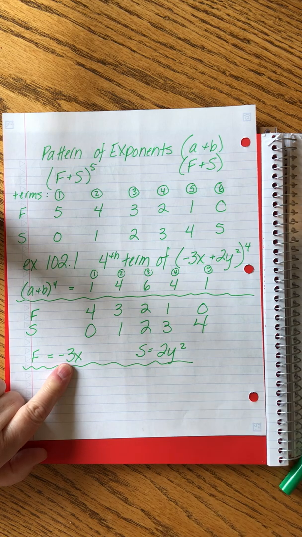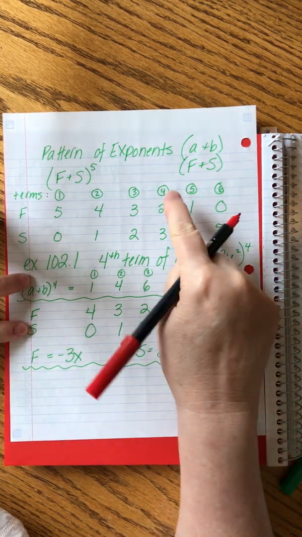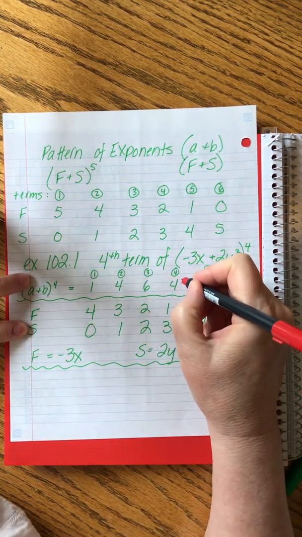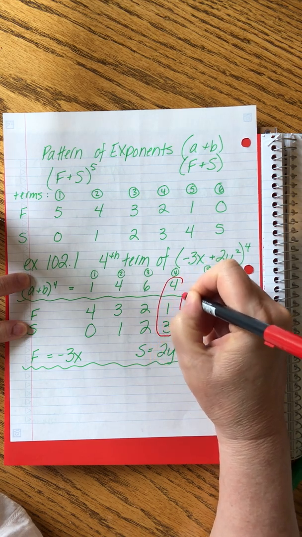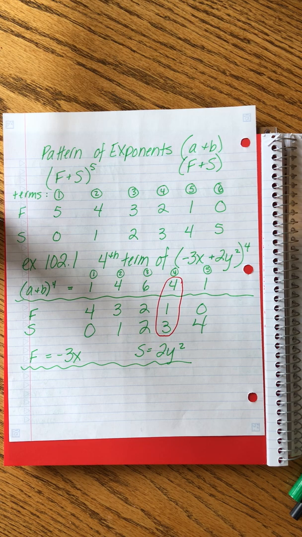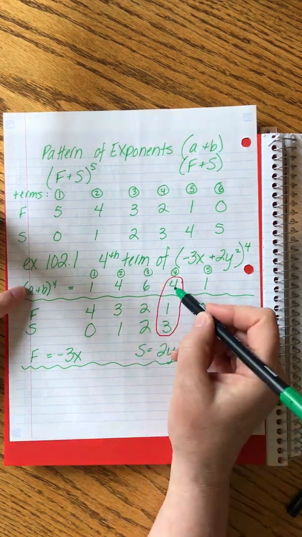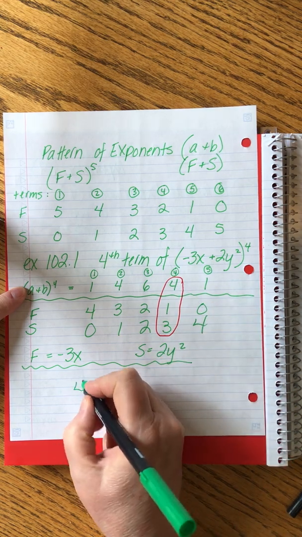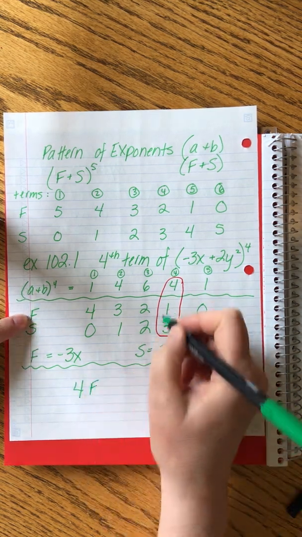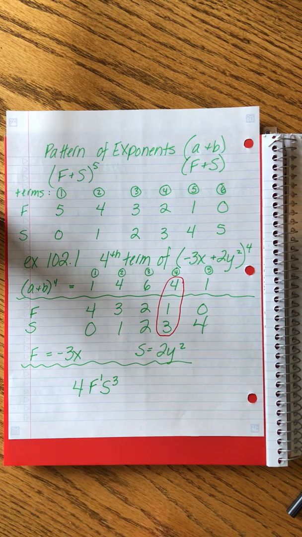That's too much. So what we're going to do is hone in on, we want the fourth term, and we numbered them, so this is 4. So these are the pieces of information that we need to use to create our fourth term. Okay, so we know that our fourth term is going to have a coefficient of 4, and then we're going to take f and raise that to the first power, and we're going to take s and raise that to the third power.